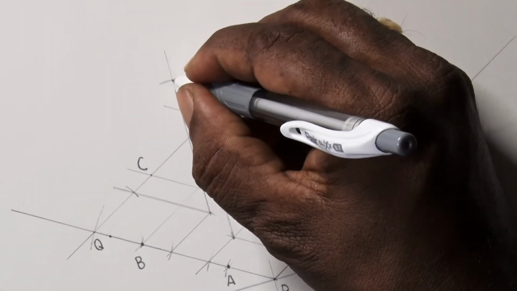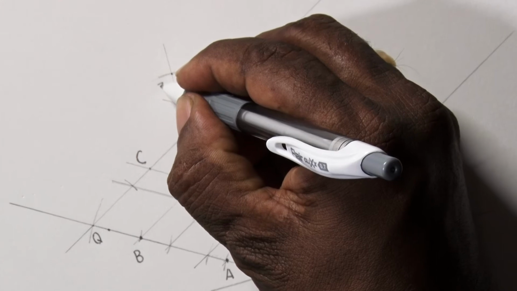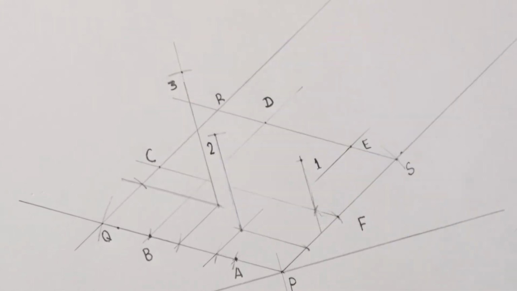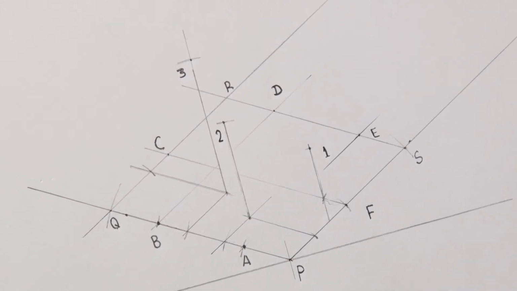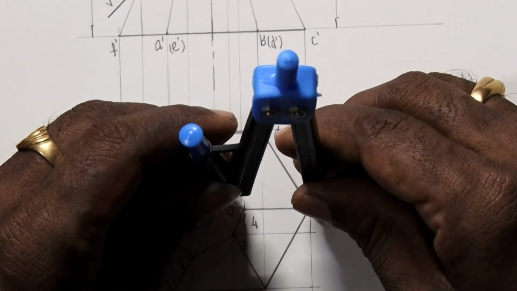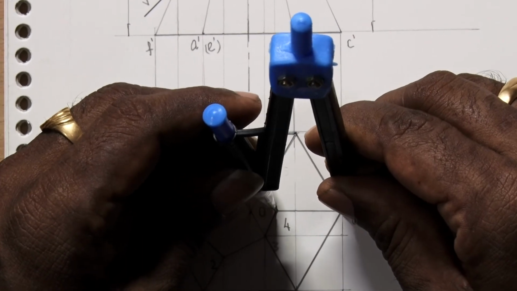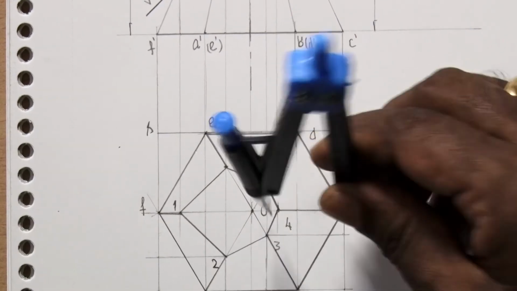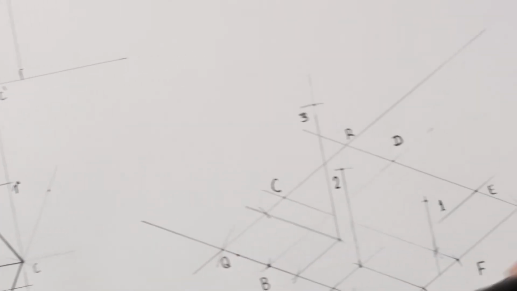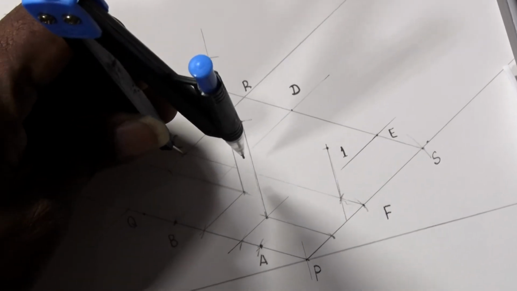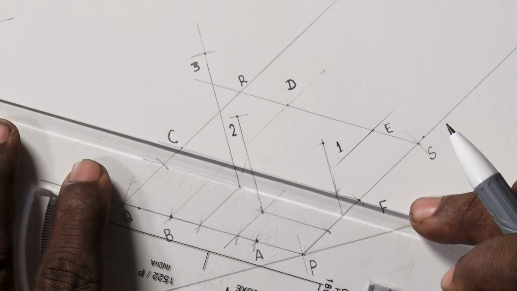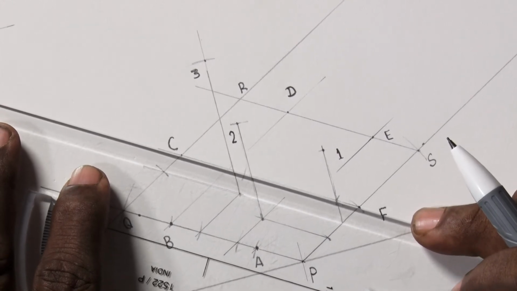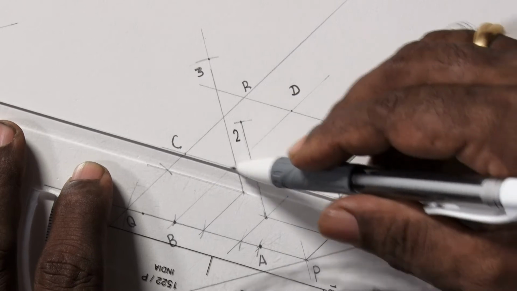So we have point 3 location. Similarly, we can go for point 4. Point 4 is located at a distance of C4 on the CF line. So therefore we have C4 on the CF line, we can very easily find out point 4.